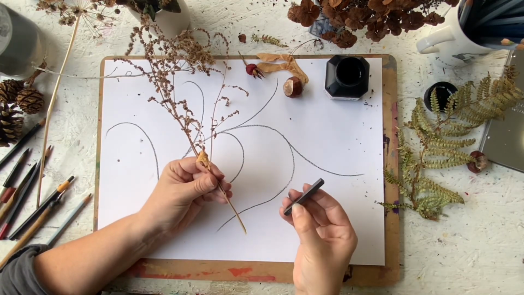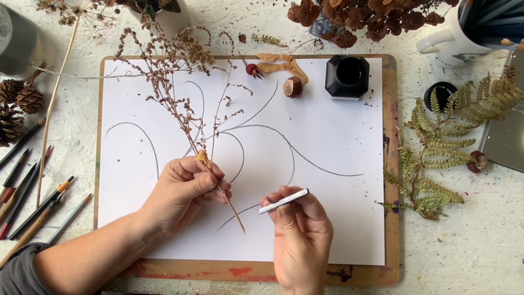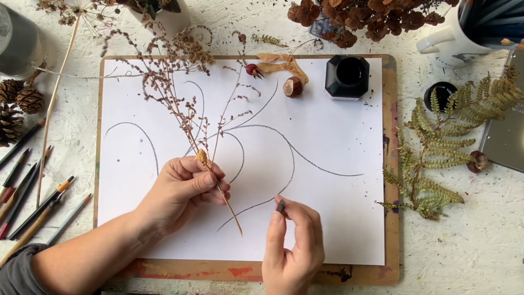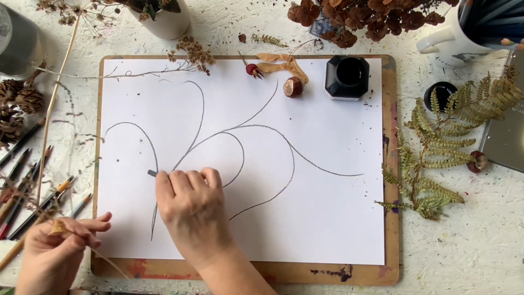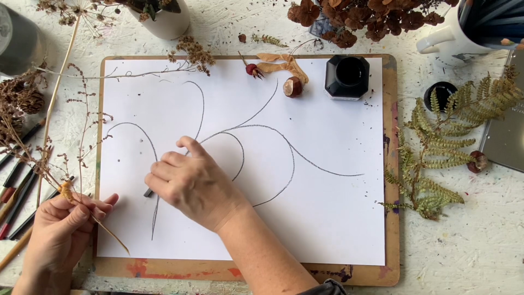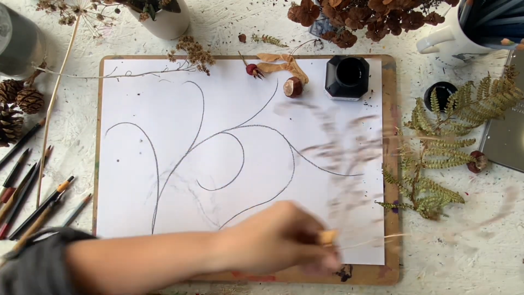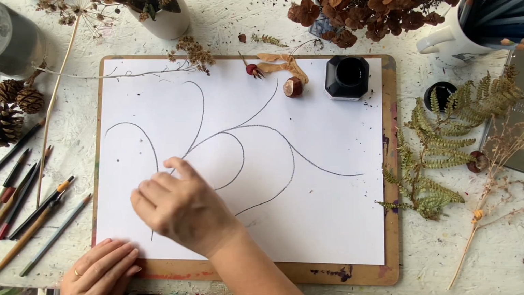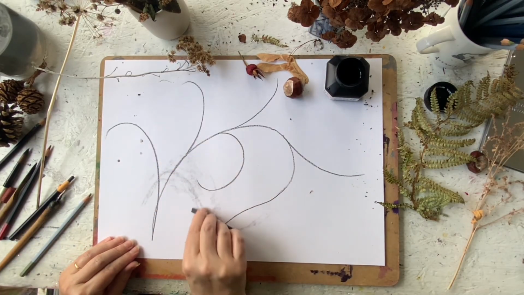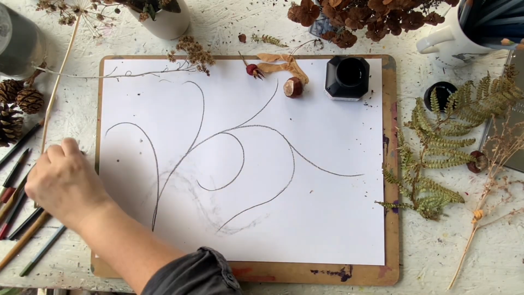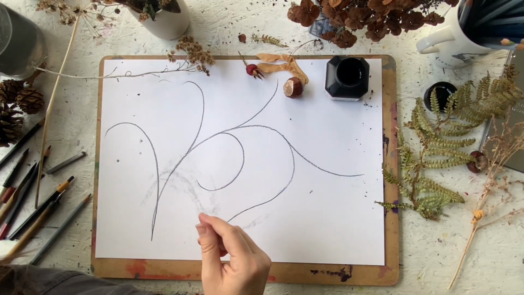So this is a 6B graphite stick. Let's see if I can. Oh, that is quite interesting. I'm not sure if you can see that because it's quite light. I might have to go over it with something else. The charcoal, it'll be much darker.